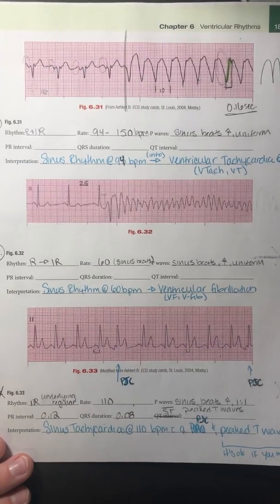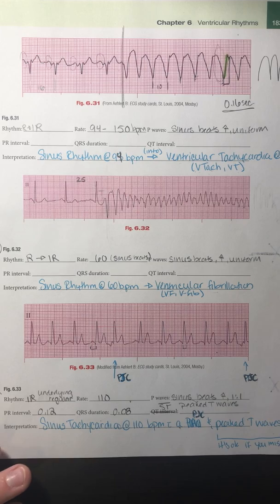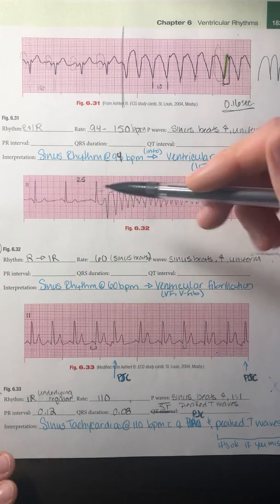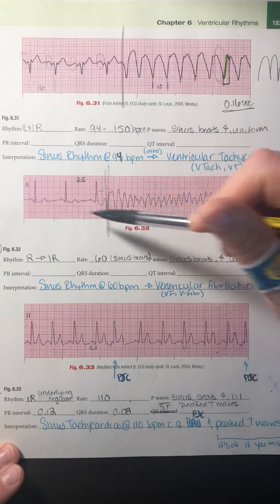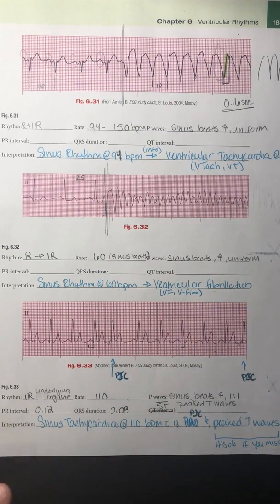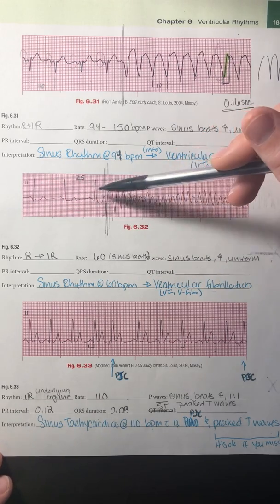All right, going down to the second rhythm here. So this is number 31 or figure 6.32. Overall, my rhythm is very irregular. Now, if I was just looking at this part, this first part, I would say that it's regular. And obviously we have 2 different rhythms here. So just looking at this beginning part, it is a sinus rhythm.